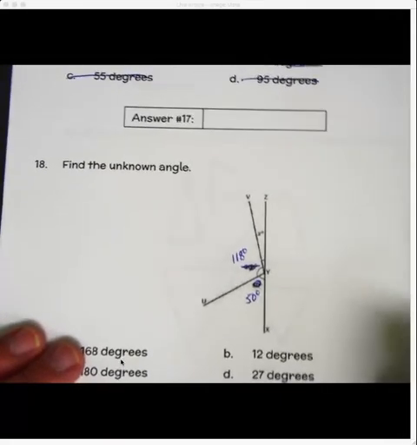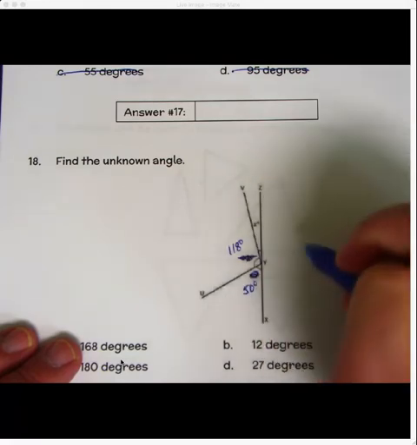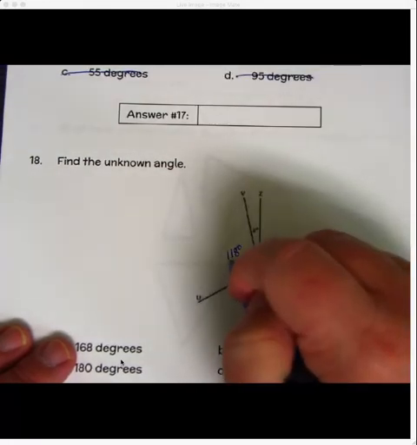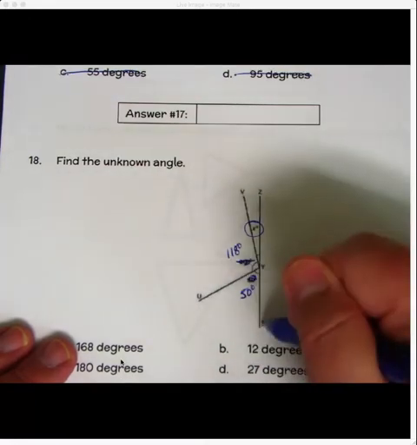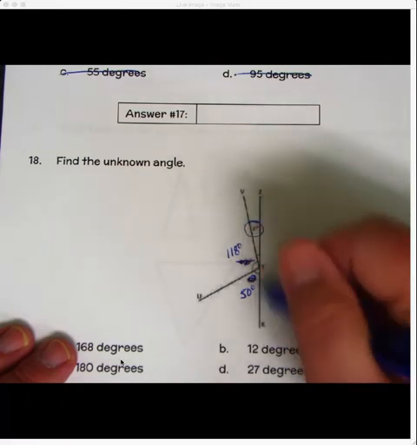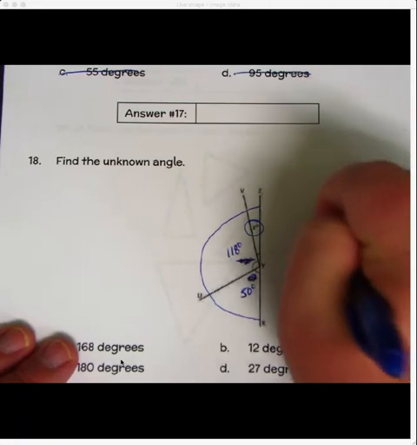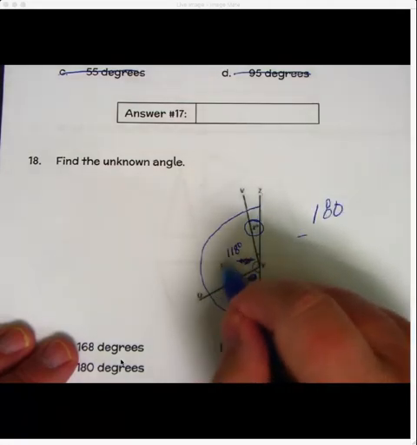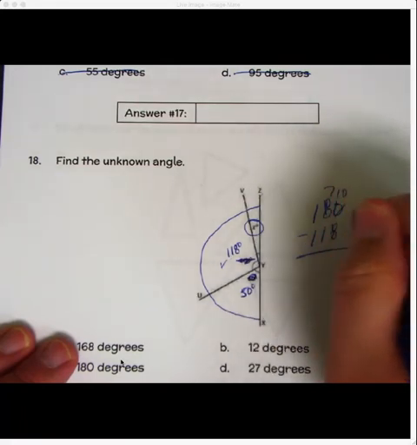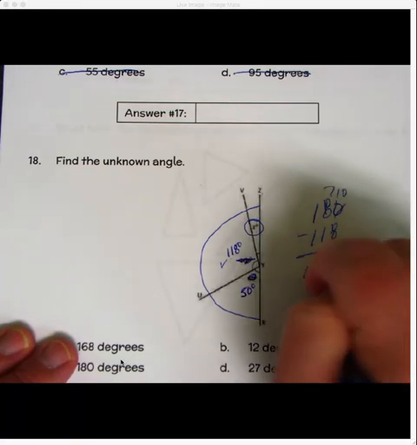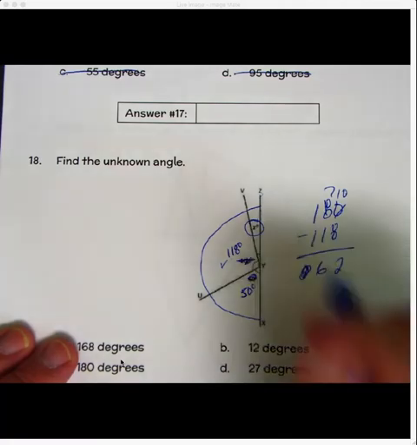Looking for the unknown angle again. This is just like those ones we did a moment ago. So we've got a 50-degree angle. I've changed the numbers, of course. We've got a 118-degree angle, and we're looking for this little guy right here. So we see XZ is a straight angle. So I know from here all the way to there is 180 degrees. And I know I can take away this much of it, 118. And I'm going to have 162. Whoa, 1 minus 1 is not 1. It's going to be 62 degrees.